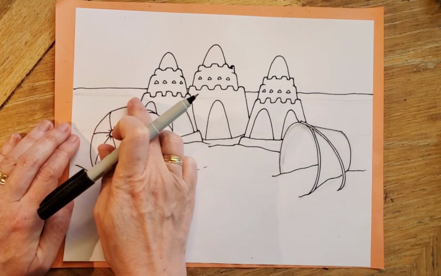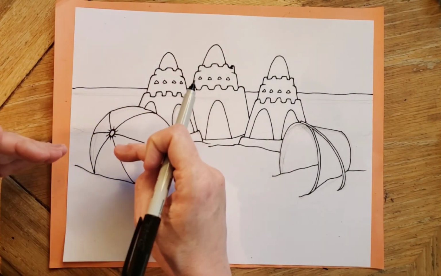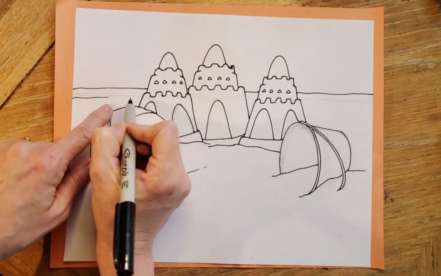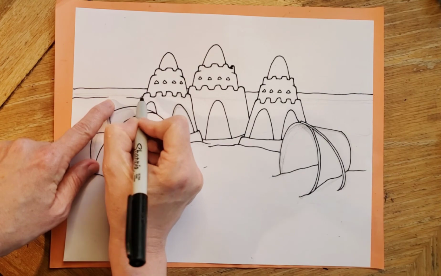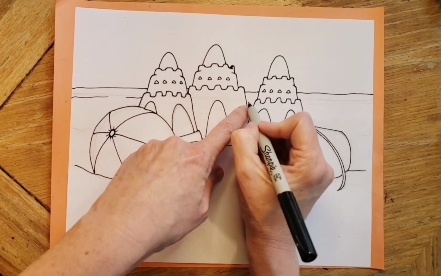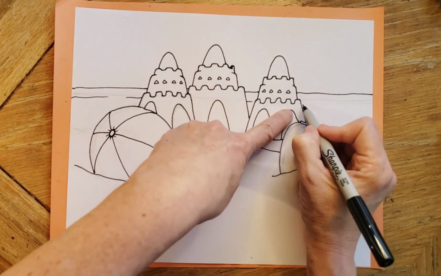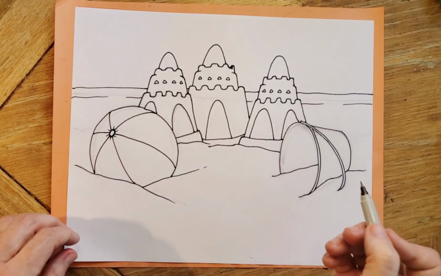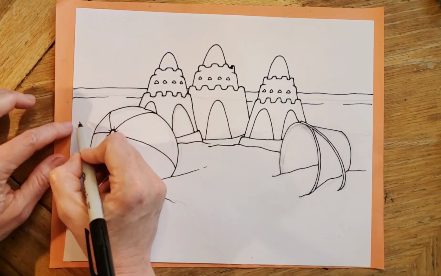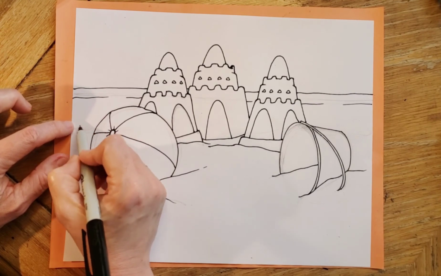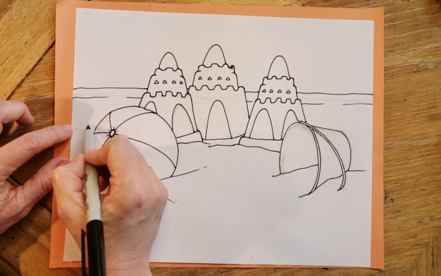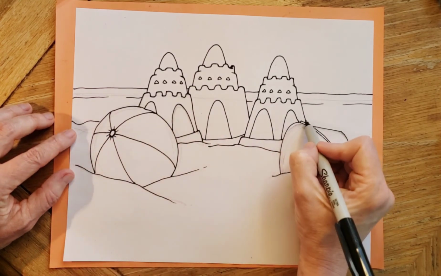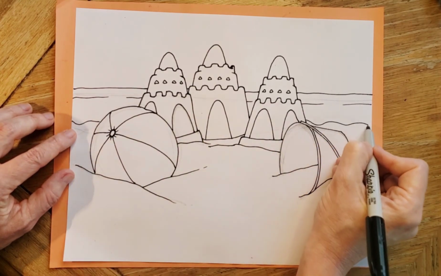Now I made another row because I pictured waves coming in. So this one I used a broken line. So I stop, start again, stop. Maybe you see a little bit there. Maybe you see a little bit here. And then here is where it's really coming up onto the sand. So this one you can use a wavy line like that.